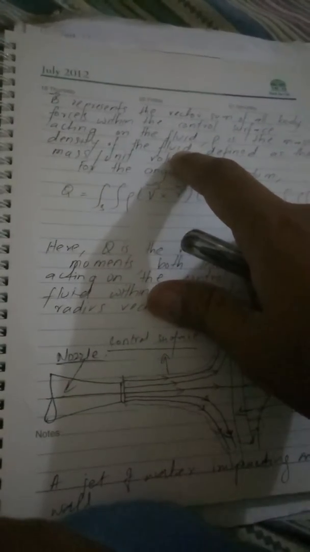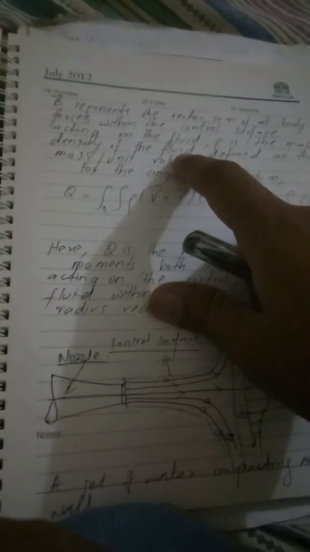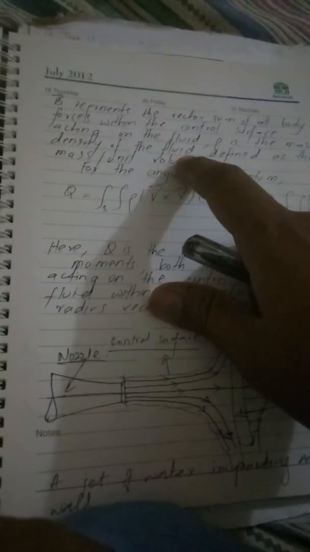B represents the vector sum of all body forces within the control surface acting on the fluid.